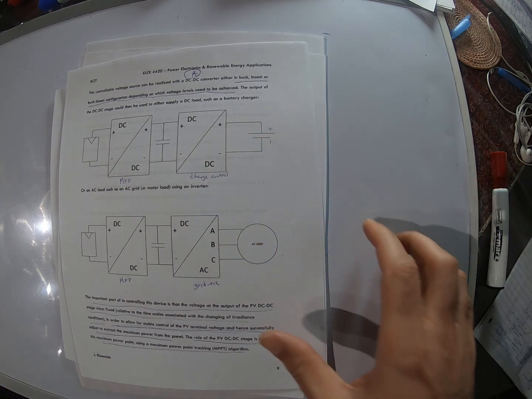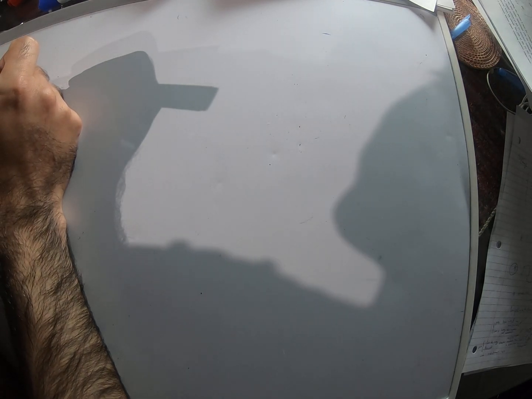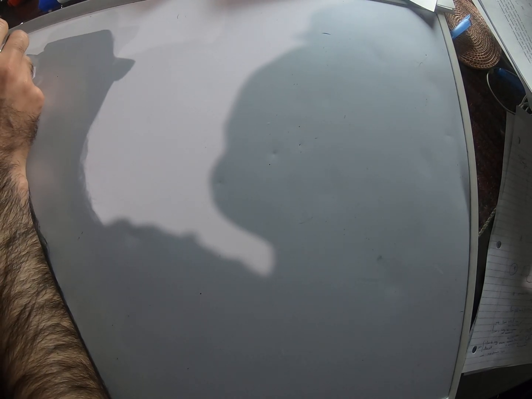Any of the buck or boost converters, or buck-boost converter, or the different topologies that we've seen, like the flyback converter and so on. Okay, the next thing I want to talk about: let's say we have a grid-tie inverter, and what are the topologies that we can have for connecting the solar panels to the inverter?